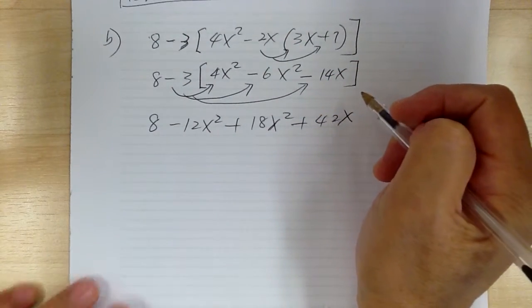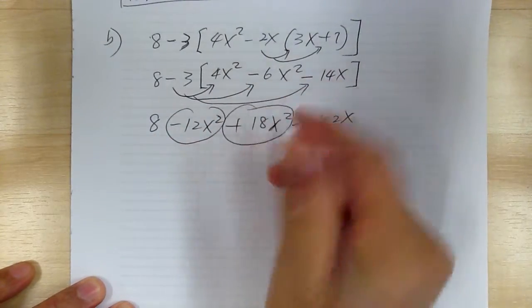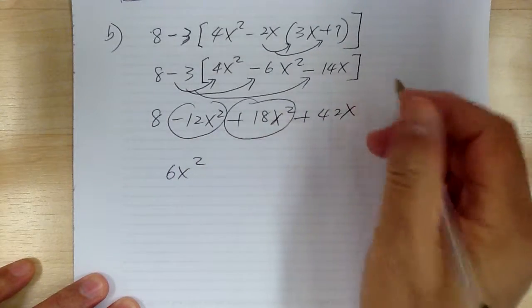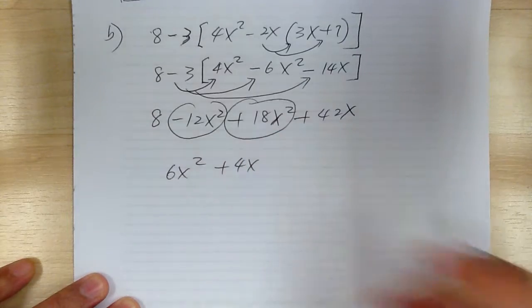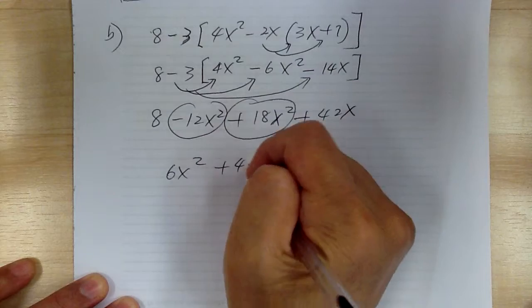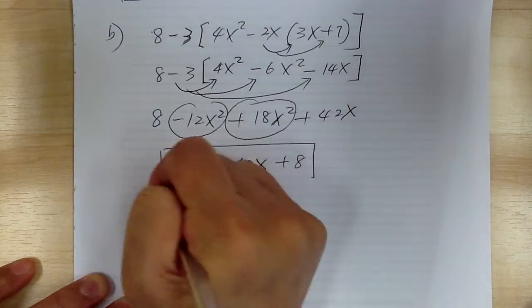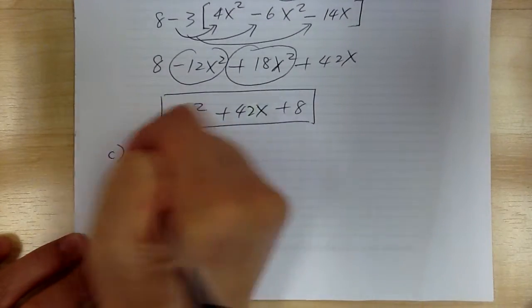Then after that, let's go and combine the like terms. So you have this one and this one. So this will give you 6x squared. And then after that, you don't have anything else to combine. So plus 42x and plus 8. And that would be the answer. Okay. Now let's go to C.